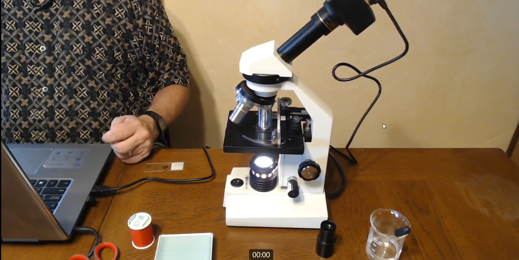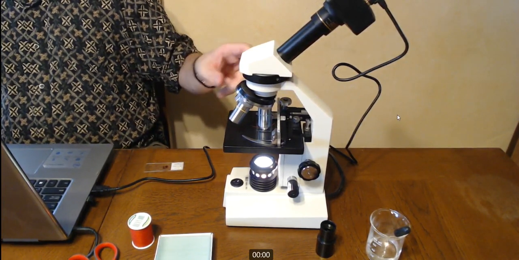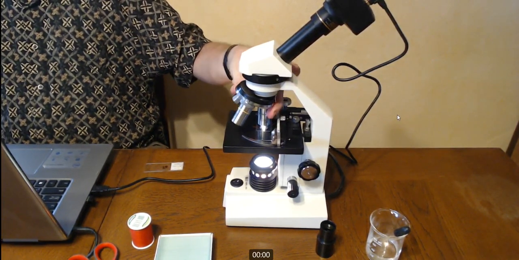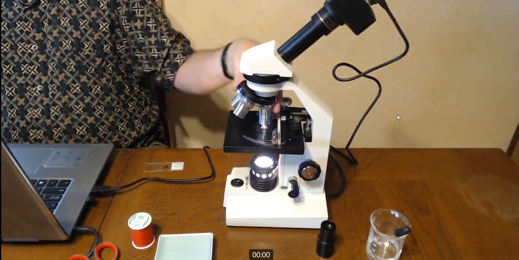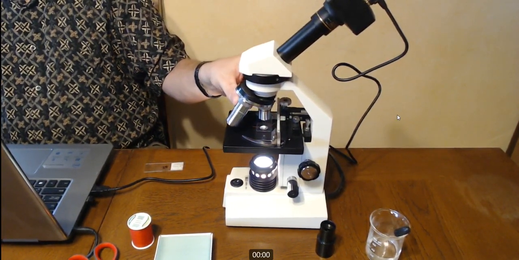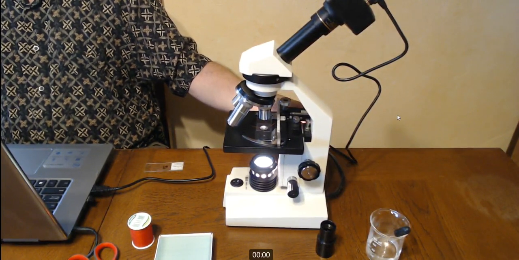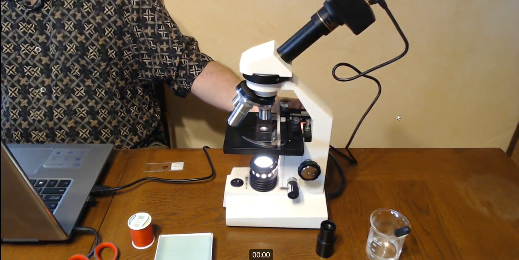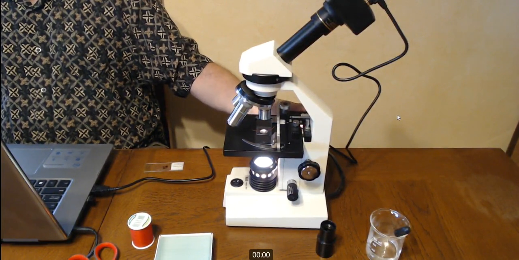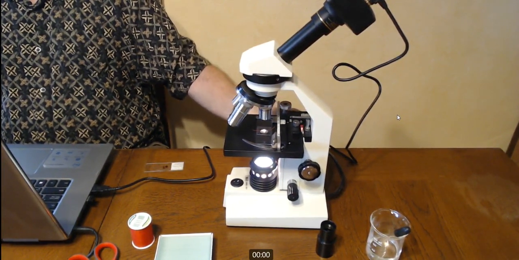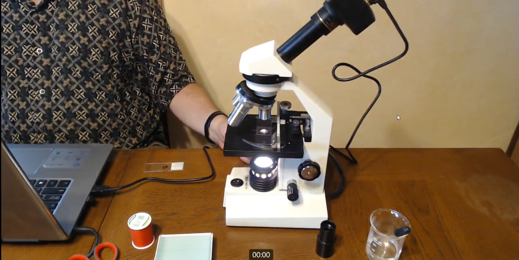Okay, so when you remove a slide, first thing you want to do is put the low power objective down. That's because the next thing you want to do is put the stage all the way down. If you have a high power and you do the stage down first, if you pick the wrong direction, you can slam it into the stage. Or you slam the stage into the objective. So I brought the stage all the way down now.